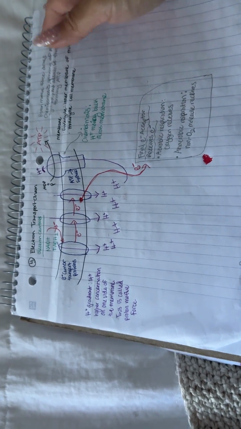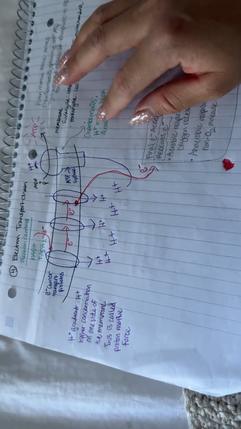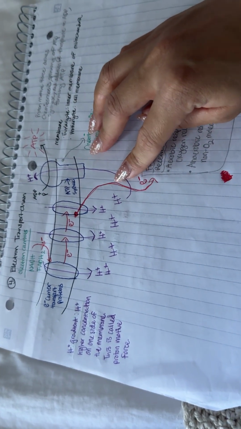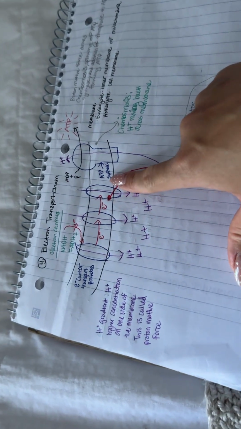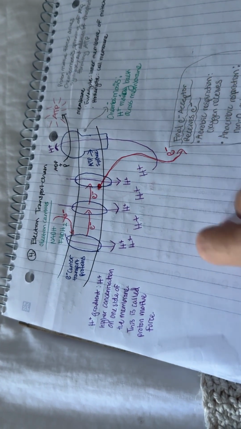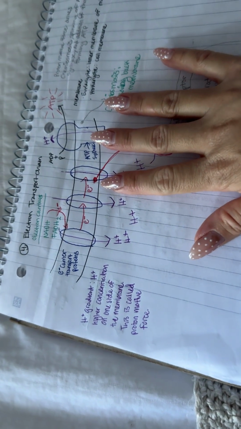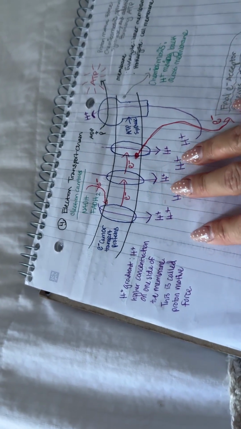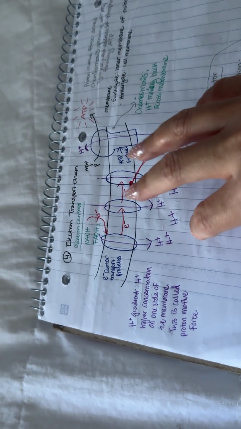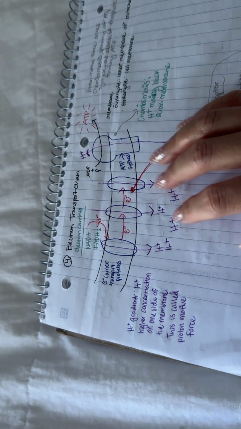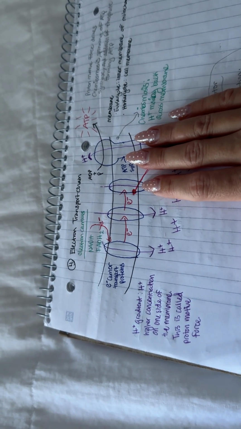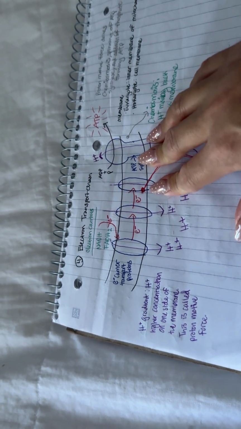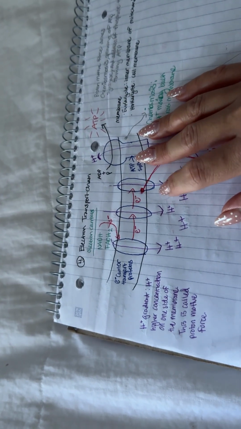So that's that. And then going back to the electron transport chain, the electron carriers deliver the electrons here, and they get passed down the line, and then they provide the energy for the hydrogens to be pumped across the membrane until it gets to the last electron carrier over here, and the electrons will be passed down to the final electron acceptor.